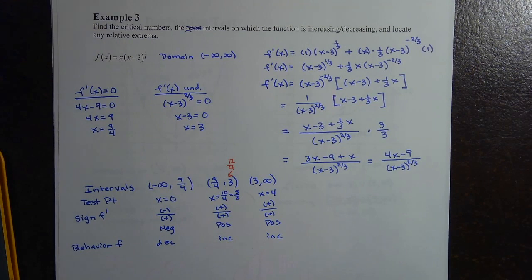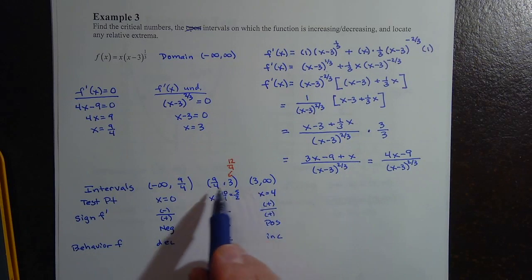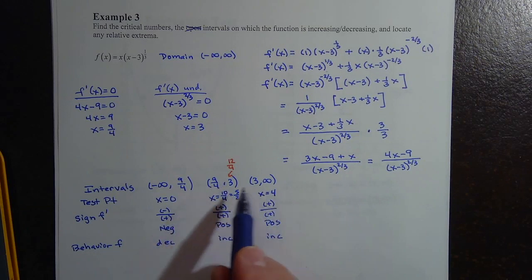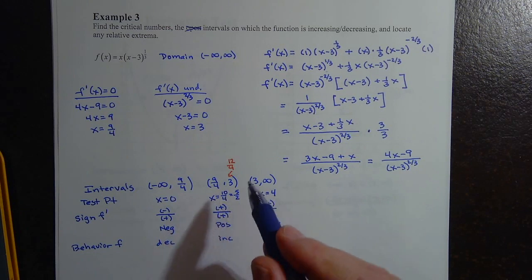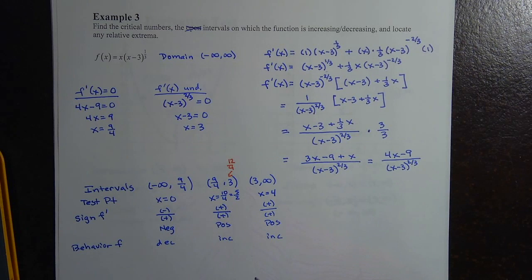Okay, so that does not mean, and here's a big point, this is another reason why I picked this problem to do, this does not mean it's increasing on 2 intervals. It's actually only increasing on 1 interval because it's increasing the entire time. It's just that the derivative is going to be undefined at 3, but you're still increasing.